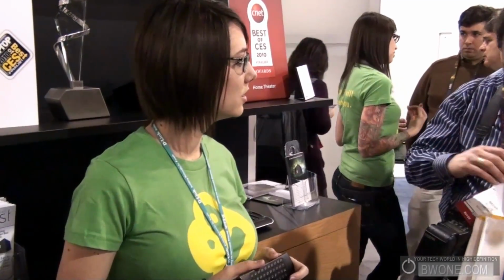Does it go wireless? It does. It has wireless technology. Is it HD only? No, it has regular connections as well. If your TV doesn't support HD, you can still use it. Right, so it down-resolutions the user interface for a standard definition display? Exactly.